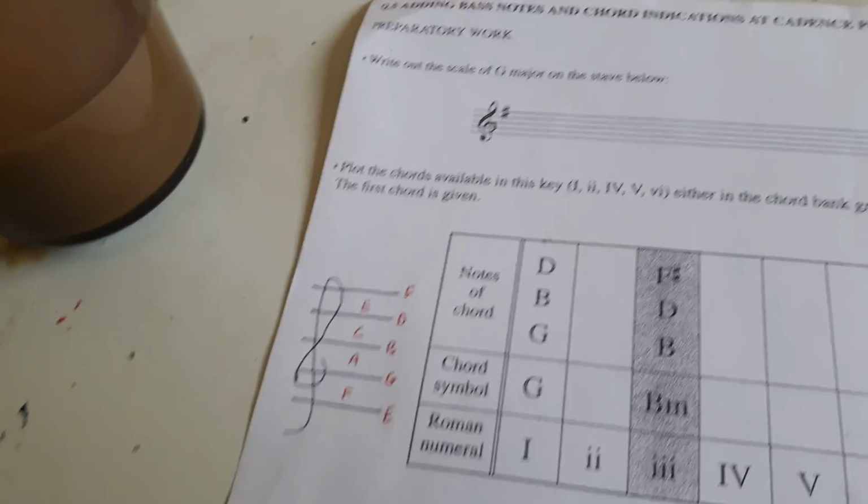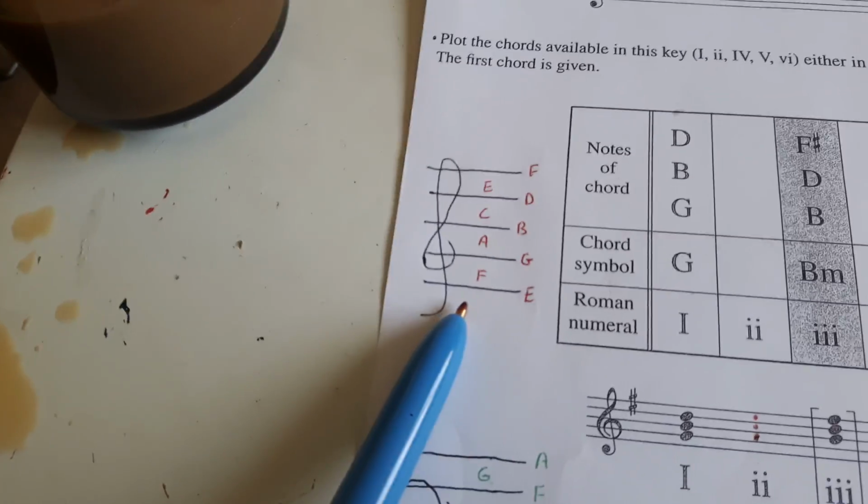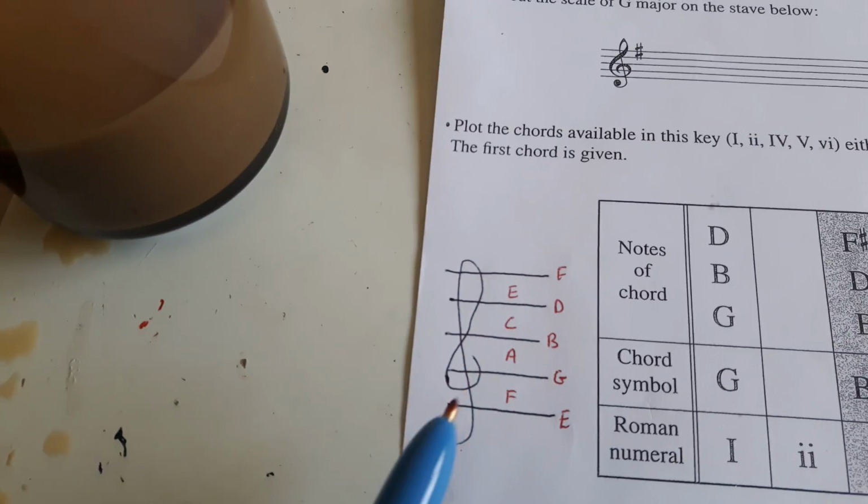Now, there's a little bit of preparatory work you need to do before you get into the question. This is something you need to know. You'll need to know this information. I spilled my tea. Look, it's annoying.